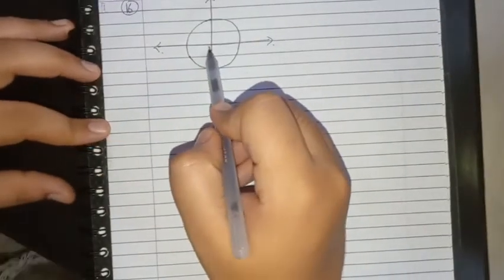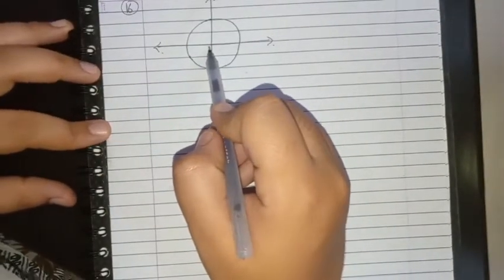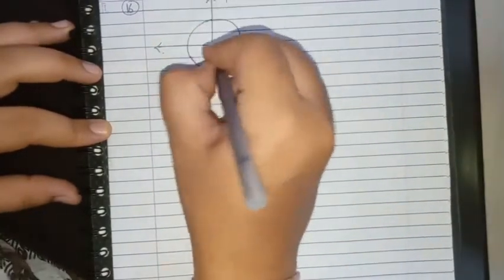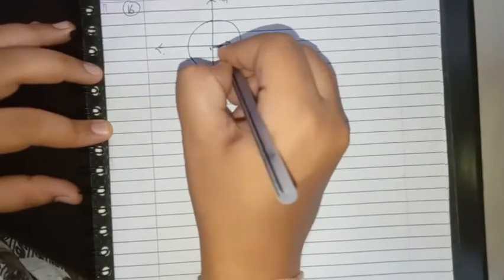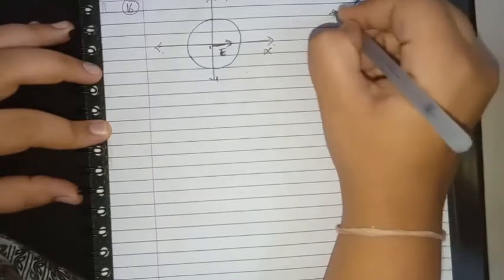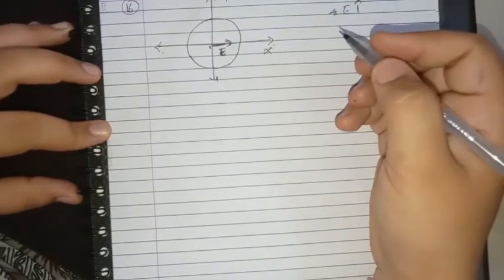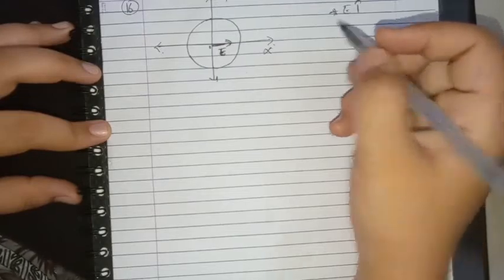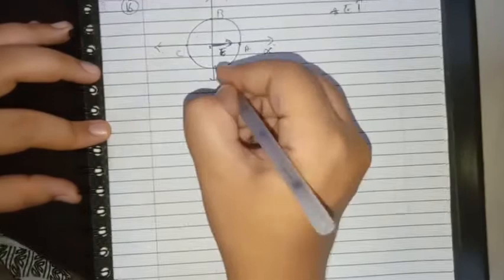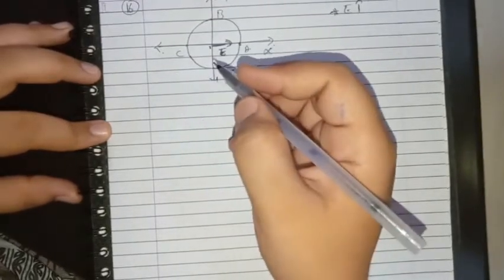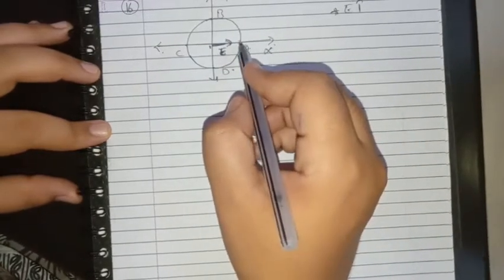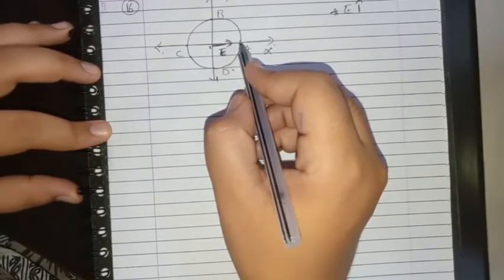In question number 16, the electric field at origin is along positive x-axis. The electric field is along positive x-axis, so we can write E i cap. Points A, B, C and D are given on the axes, and we want to find at which point the potential is minimum.